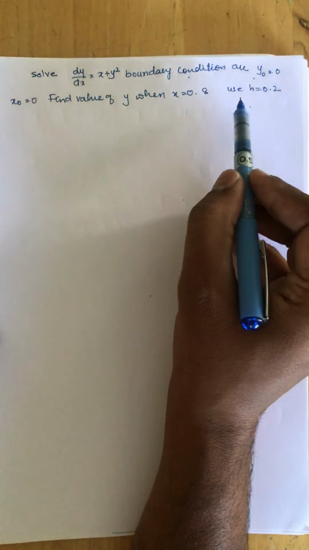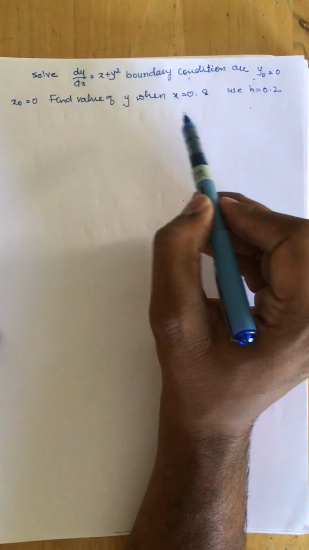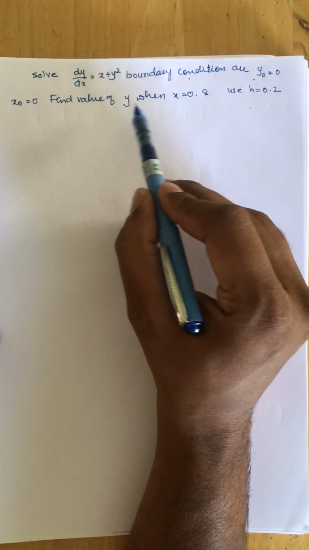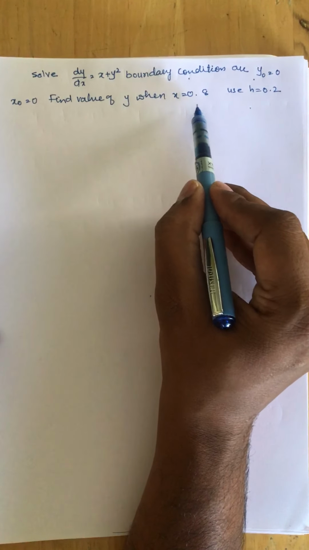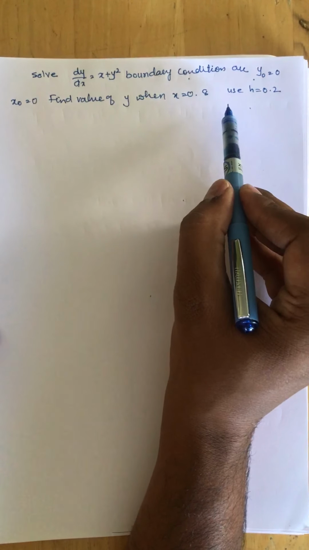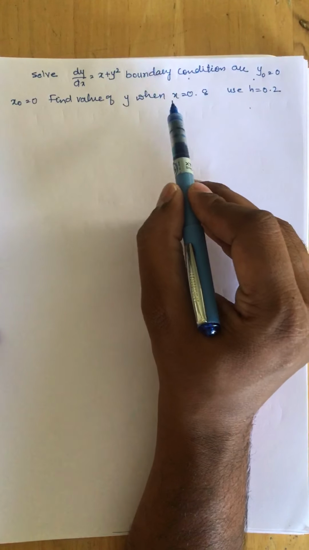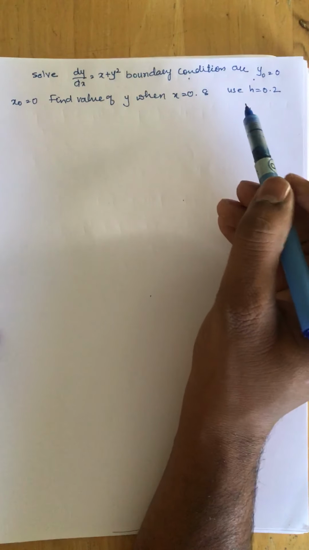For example, if they give the h value, then it's okay. If they have not mentioned the h value, but they mention the steps, for example, if they ask to calculate y when x equals 0.8, they'll mention the values 0.2, 0.4, 0.6 and 0.8. Then the h value will become 0.2, because h is nothing but x1 minus x0, the next interval value minus the initial value.